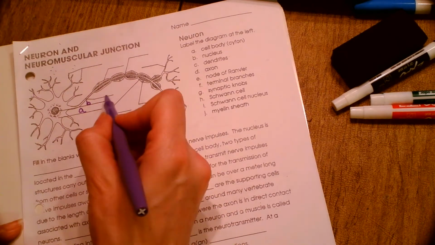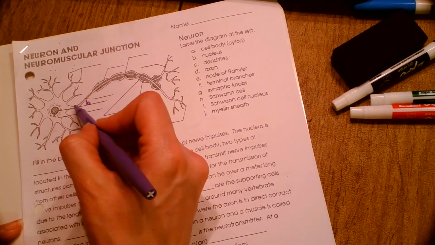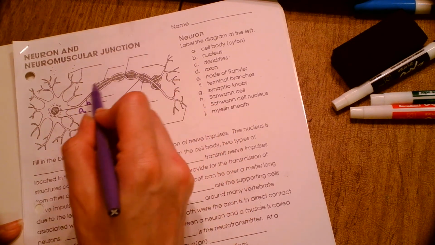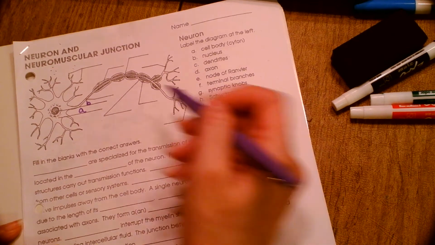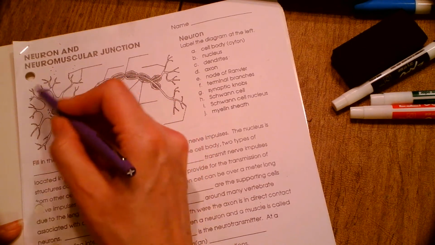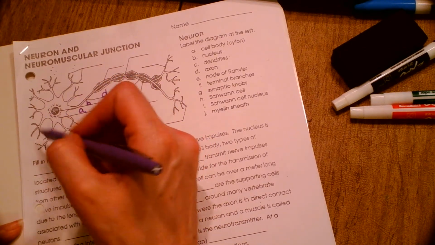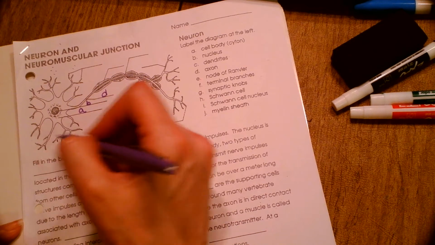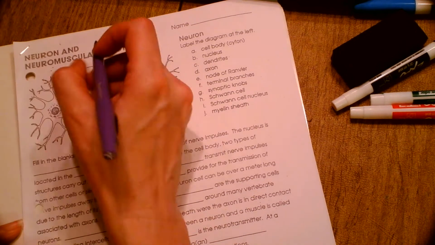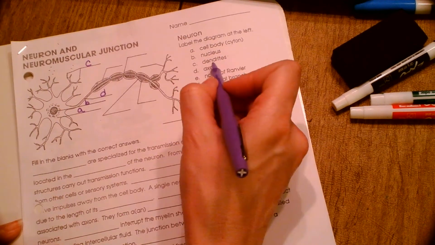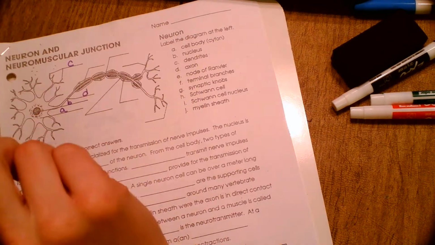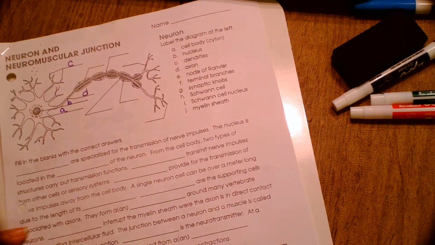Okay. This next little line is pointing to this long strand that's coming out. If you watch the video, you know that is a nerve fiber or an axon. So the axon answer is letter D. All of these things right here are the little branches that bring in stimulus to the neuron. The things that bring it in, and that means branch in Greek, are dendrites. Dendra means branch.